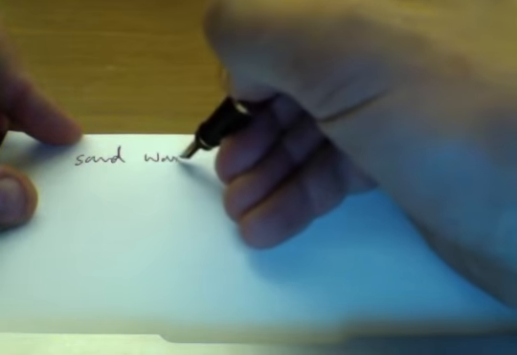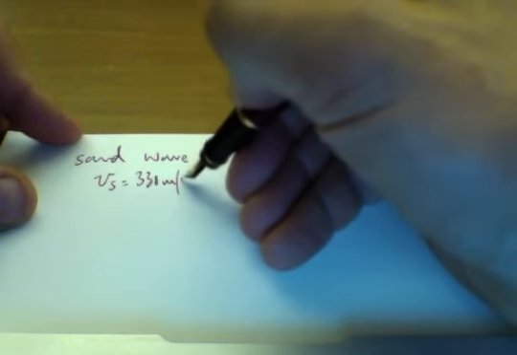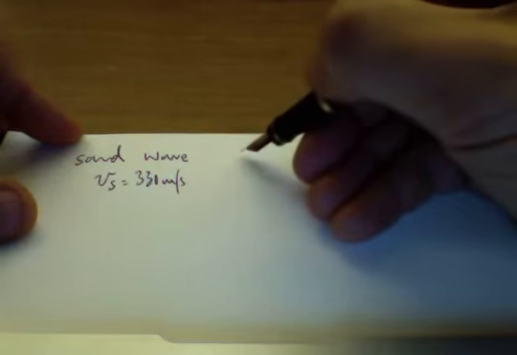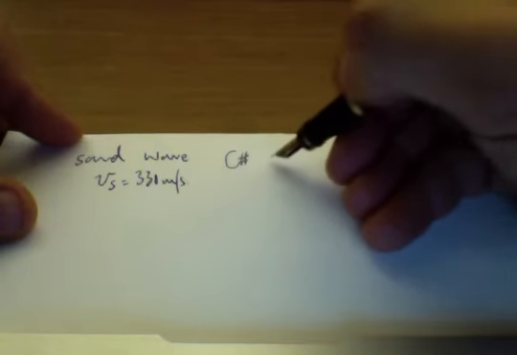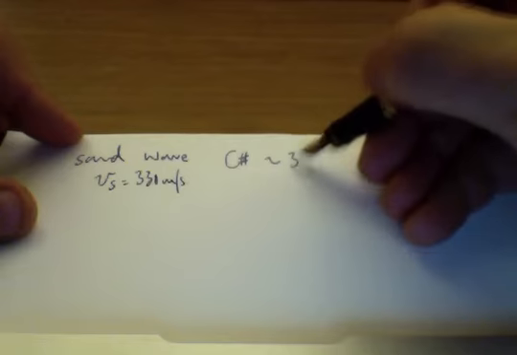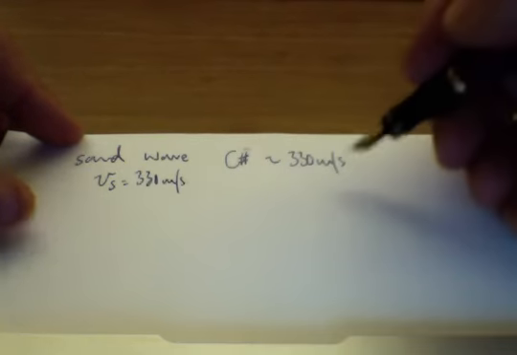Let's try a slight rearrangement of those ideas. Let's imagine now that we have a sound wave, remembering here, of course, that the velocity of sound is 330 meters per second. Let's say we have, I don't know, C sharp, which is approximately 330. I'm not even sure if that's a sharp symbol, I'm not a musician.